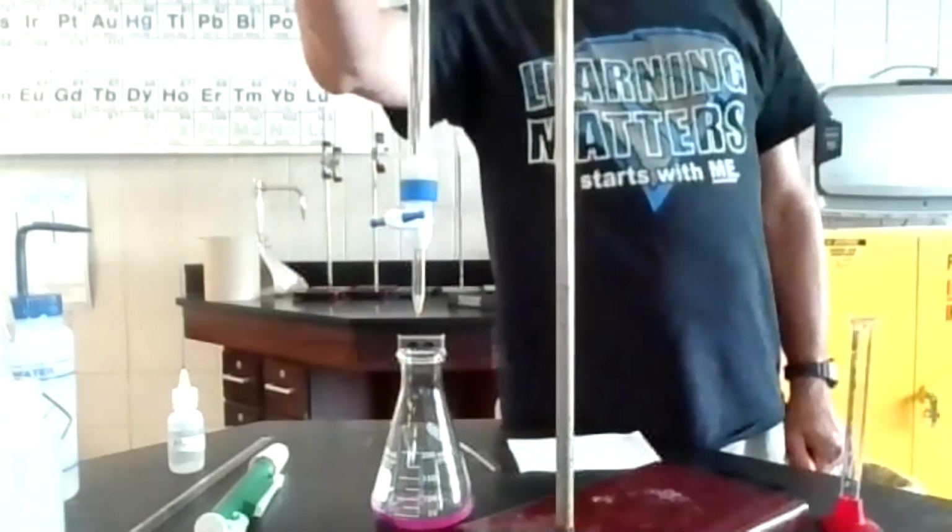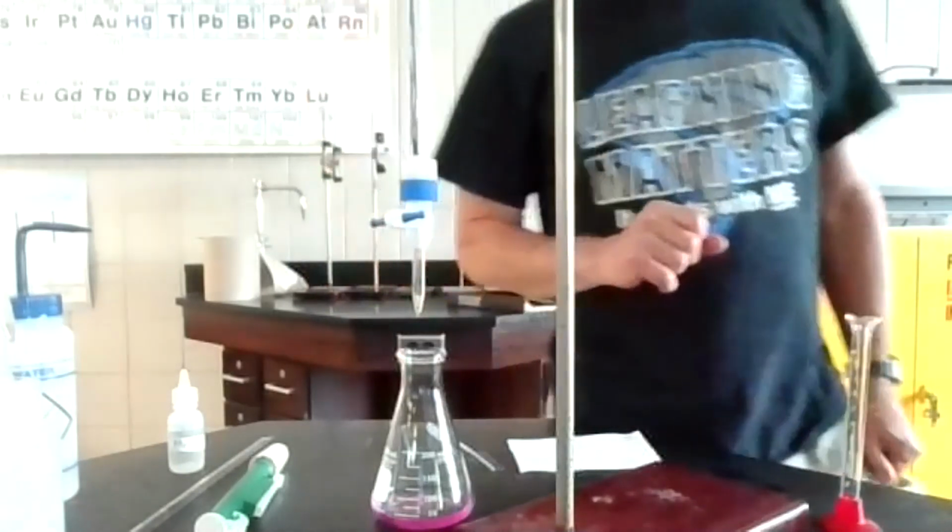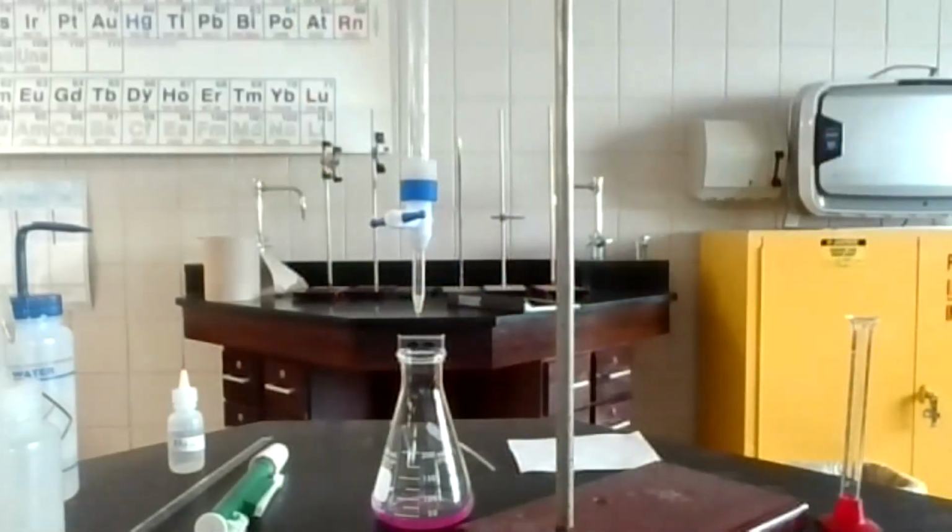So I just take that for the volume of the base, the difference from the beginning and the end, and then subtract those. Okay, I think that's probably all I need to show you for that.